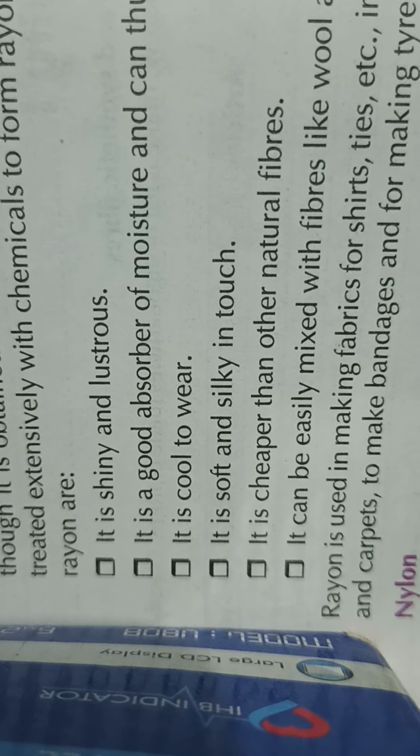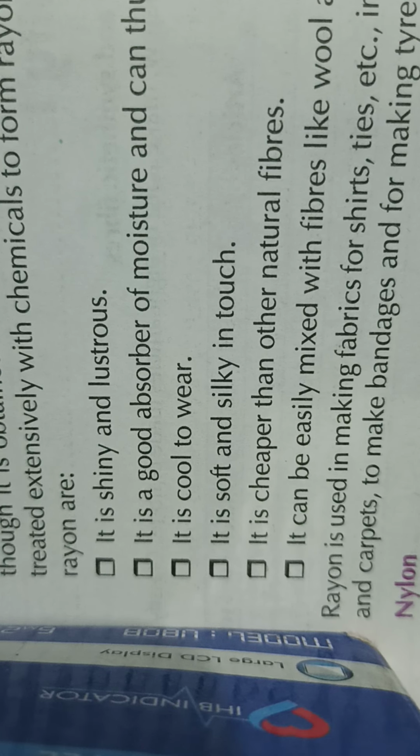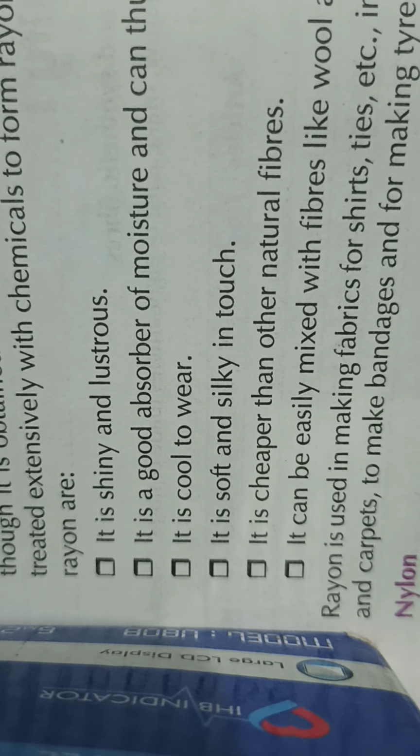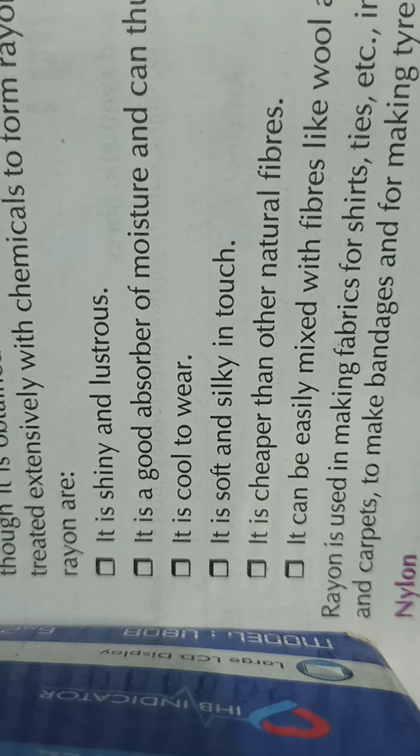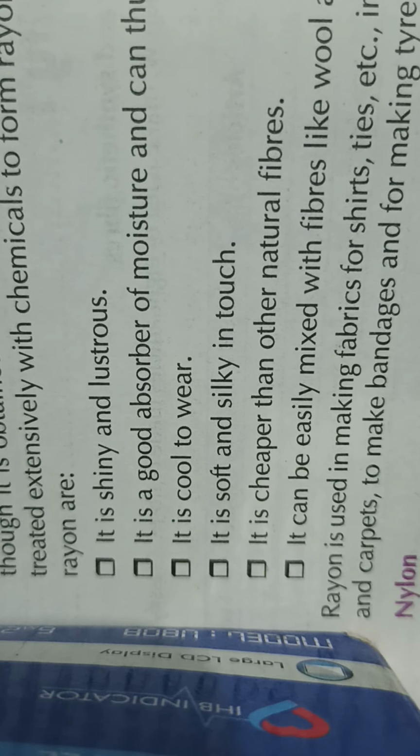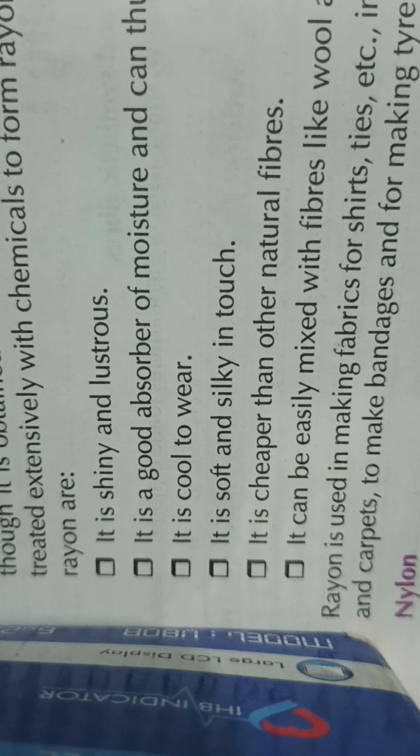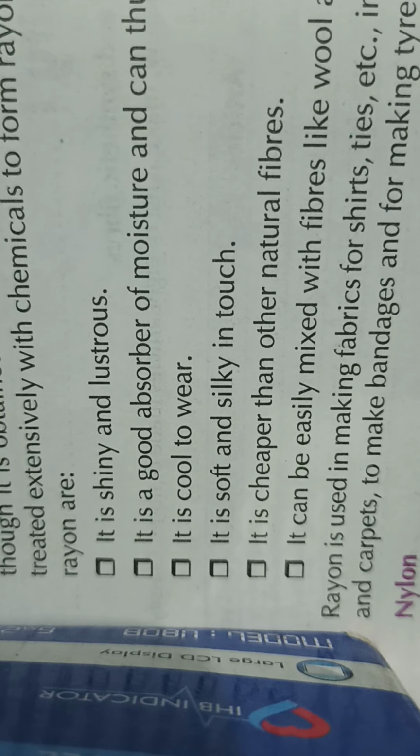Rayon is also called artificial silk, and since it is called artificial silk, it is definitely cheaper than natural silk, and it is used to make a variety of clothes. It is used in the textile industry for making saris, dresses, socks, etc. Rayon, when mixed with cotton, is used for making bedsheets, curtains, blankets. Rayon, when mixed with wool, forms carpets. Also rayon is used for making surgical dressings and bandages, and it is used in the tire industry for making tire cord.